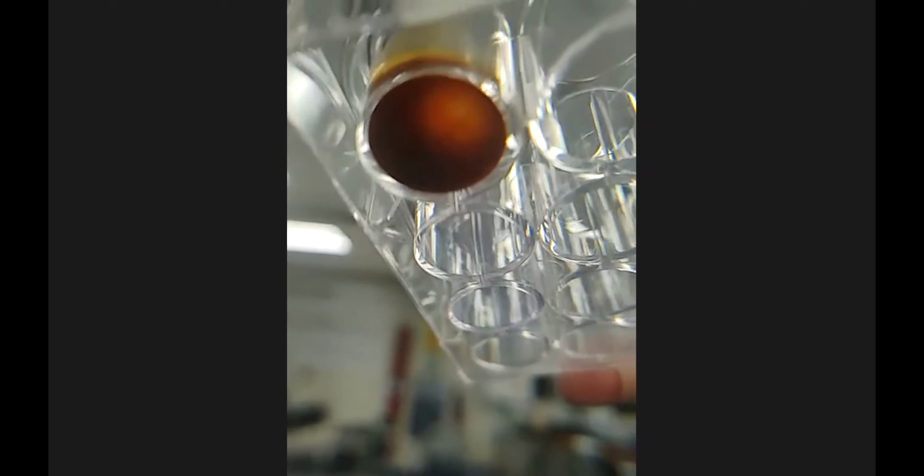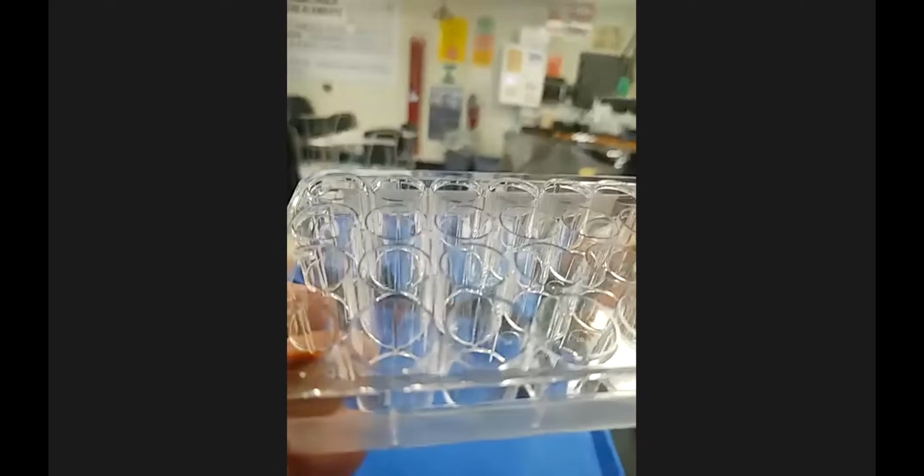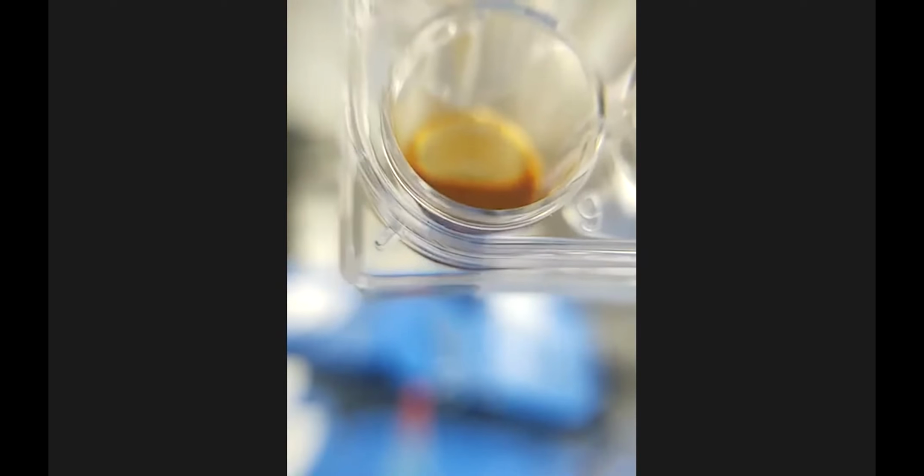Here is from the silver nitrate and the potassium chromate. This was with the copper 2 chloride and the potassium chromate. And let me show you guys again from the top. Trying to get it as zoomed in as possible. Oh, there we go. Nice little residue there. That's the potassium chromate and the copper 2 chloride.